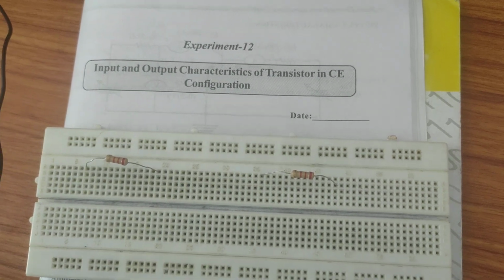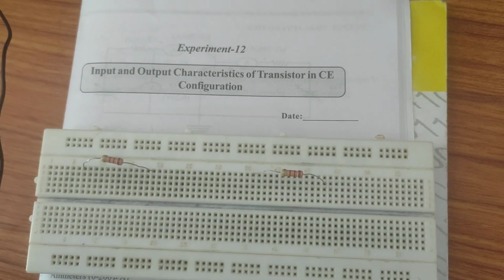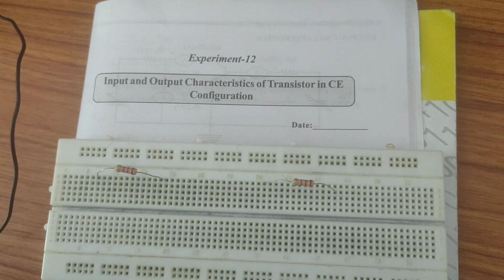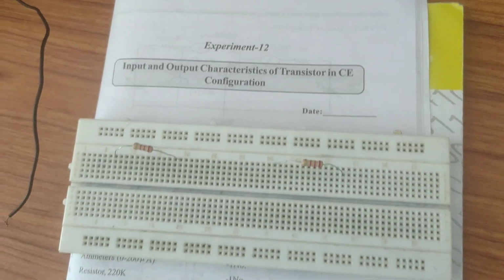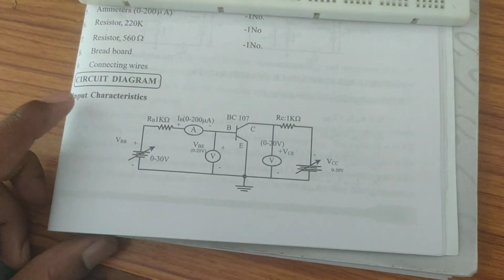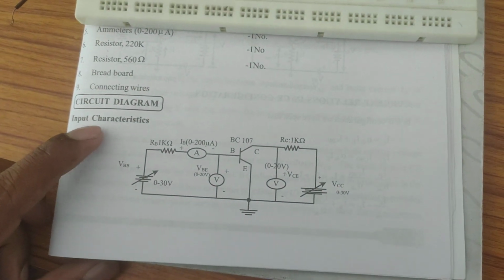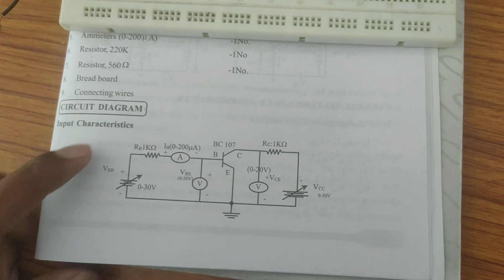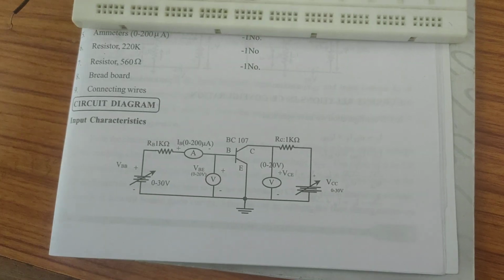Good morning all. Now I am going to explain about input and output characteristics of transistor in CE configuration. Now see, first of all we need to connect input characteristics of common emitter configuration. Okay, this is the circuit diagram for CE configuration, right?